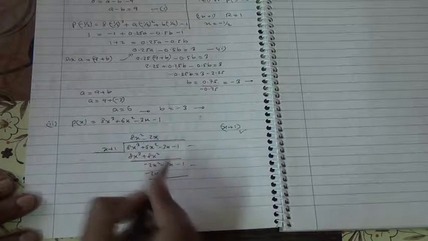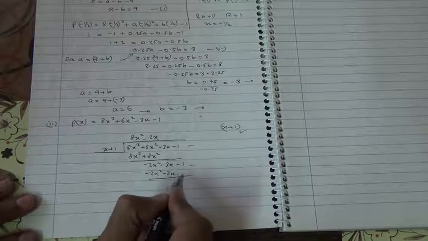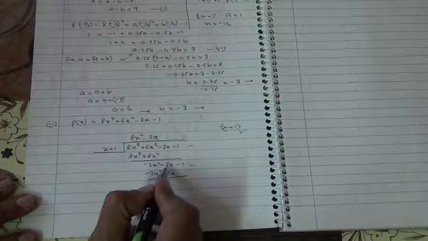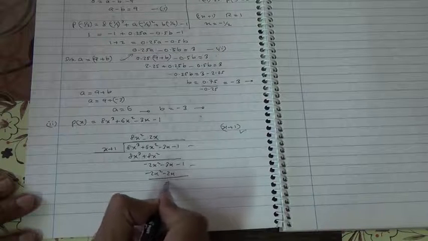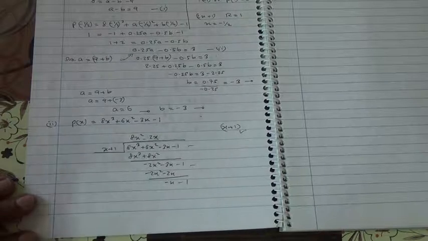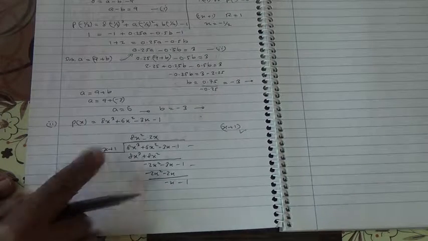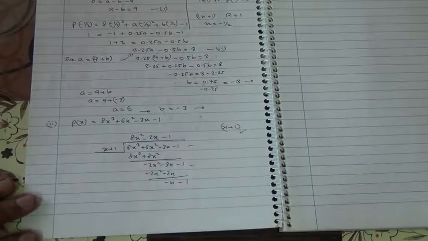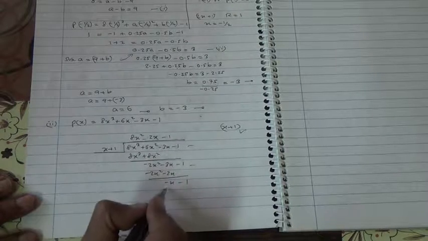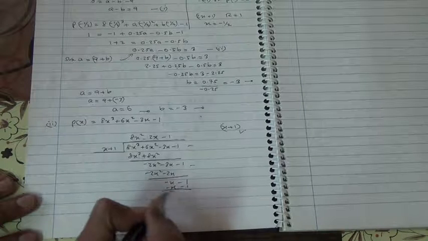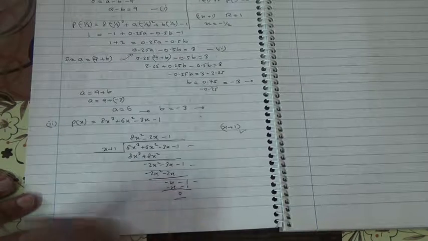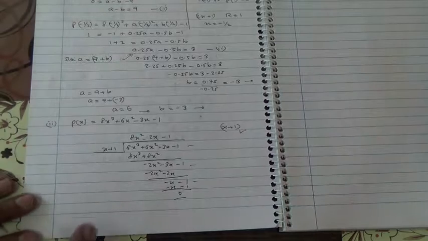Minus 2x times 1 is minus 2x. This cancels out. Minus 3x minus minus 2x is minus x, minus 1. Minus x divided by x gives minus 1. Minus 1 times x is minus x. Minus 1 times 1 is minus 1. Subtracting, that's going to become 0. So what we can do now is try to factorize this.